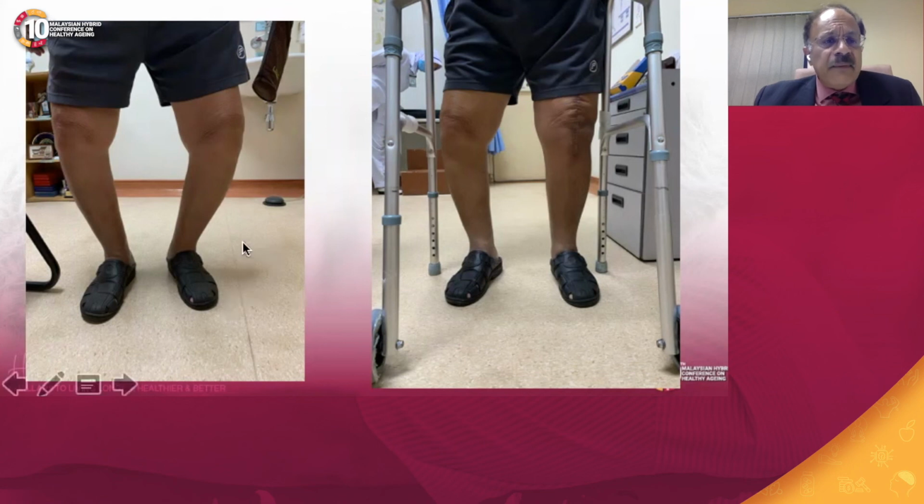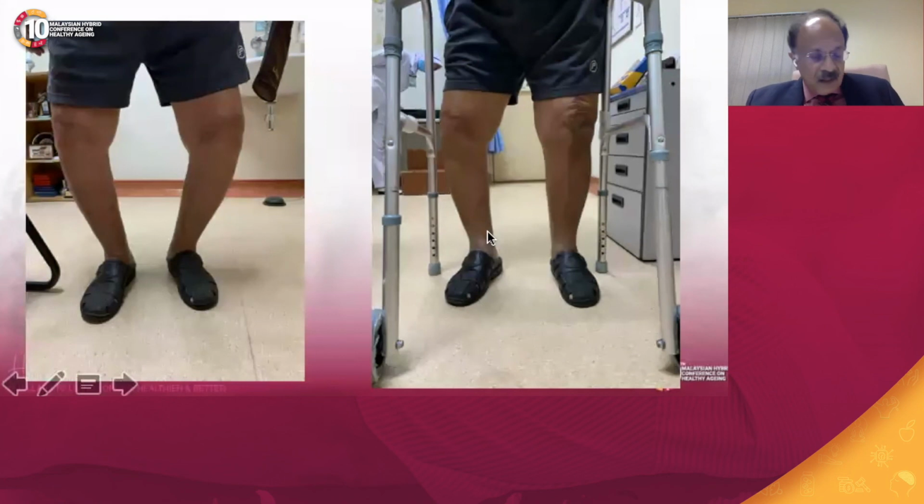Here's another case of a gentleman with bilateral severe osteoarthritis. You can see how bent the knees are. And I haven't got a video of him walking, but he waddles like a duck, literally. After the left knee was done, you can see the scar mark over here. The left leg has become quite straight, and the right is still bent. So we're going to do the right side, but before that, the COVID era struck, and so we are stuck. So we're waiting for things to clear up before we do the right knee.